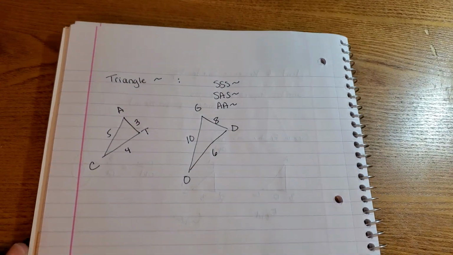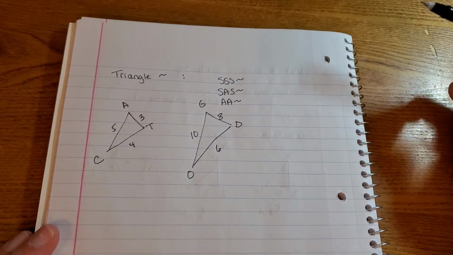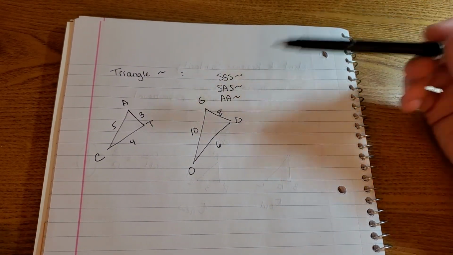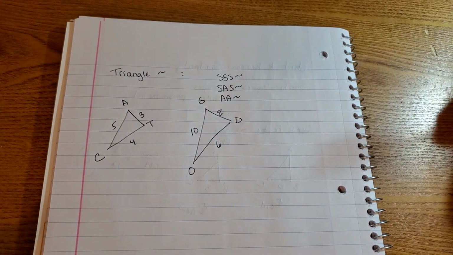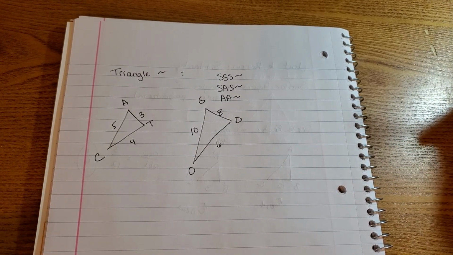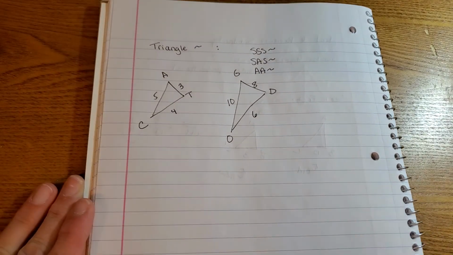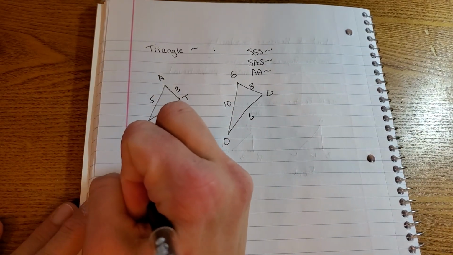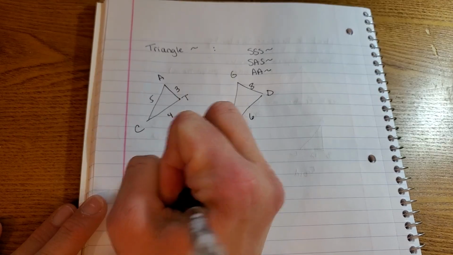Okay, triangle DOG. So I want to know a couple things. I want to know if these 2 triangles are similar, if they are, or if they're not, why or why not. If the 2 triangles are similar, why or why not, and what's a similarity statement? So the first question we're going to ask, are they similar?